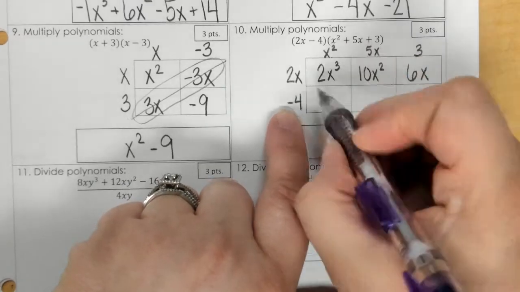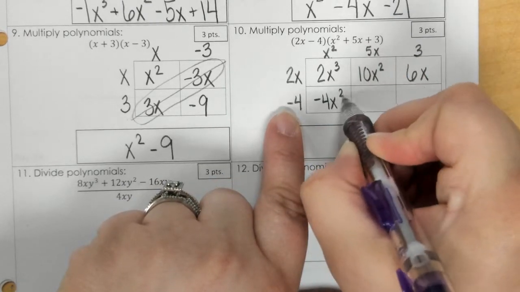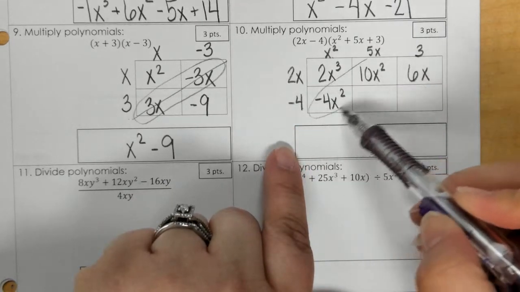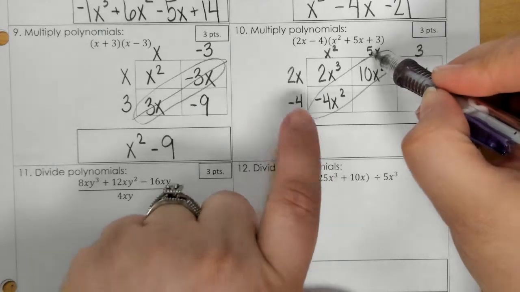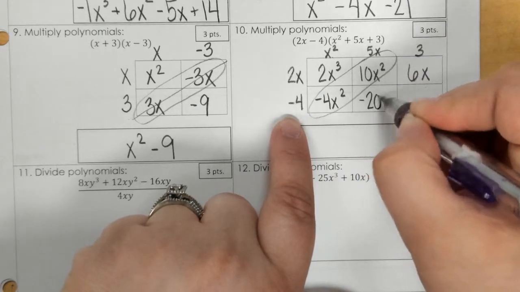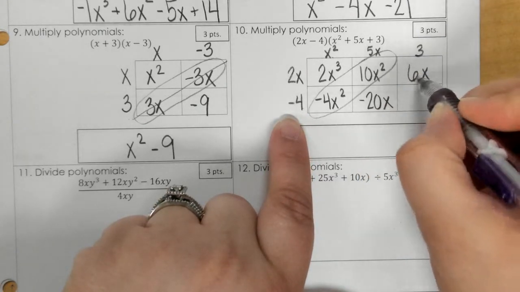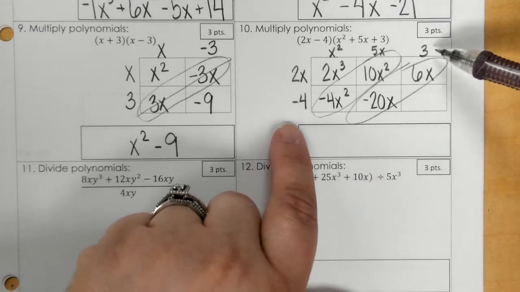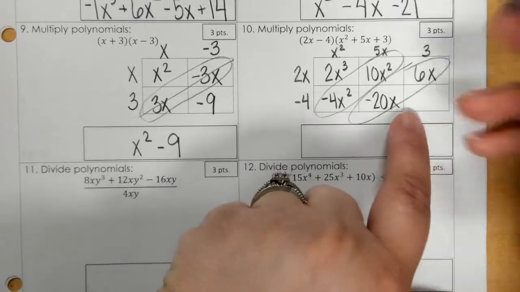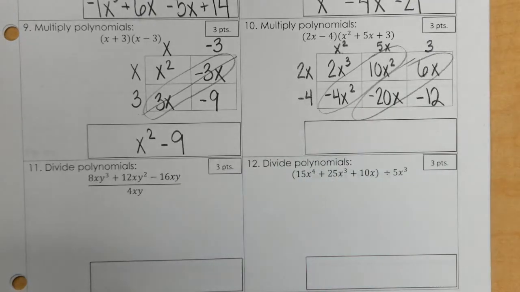Negative 4 times x squared is negative 4x squared. And you can see that on this diagonal, those are like terms. Okay, 5x times negative 4 is negative 20x. Again, diagonal. Those are like terms. And then 3 times negative 4 makes negative 12.